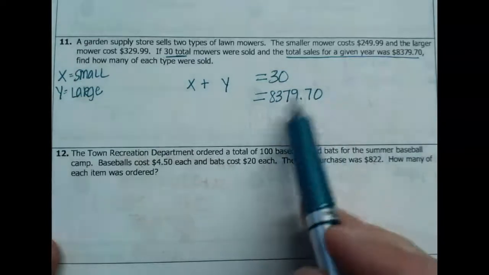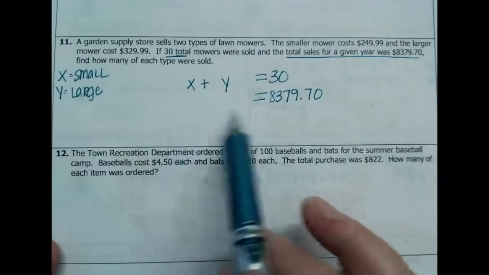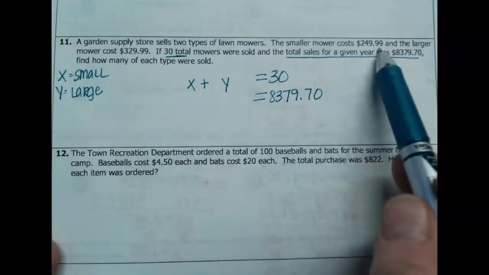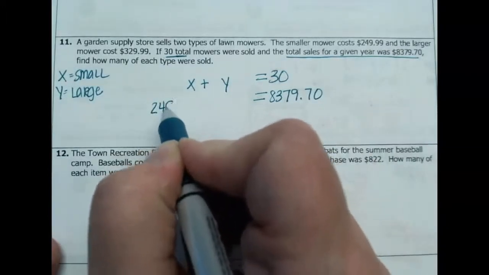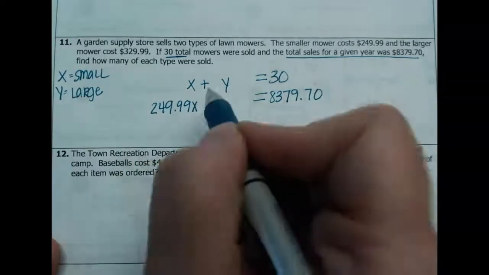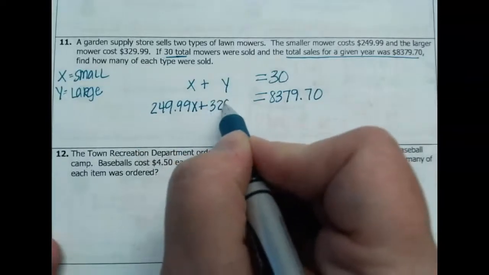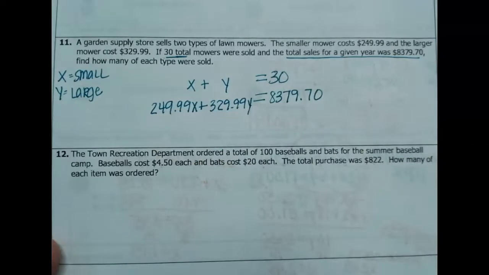Now, this other one's equaling money. So if it's equaling money, that's where the money information is going to go in the rest of our equation. We see here that our smaller mower is $249.99. So it's $249.99 times the number of small mowers, plus, and then our bigger mowers are $329.99 times the number of our big mowers.